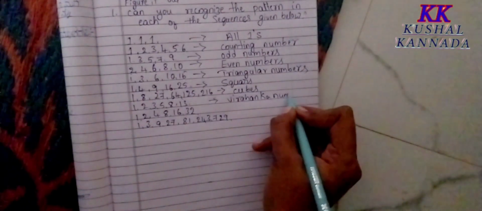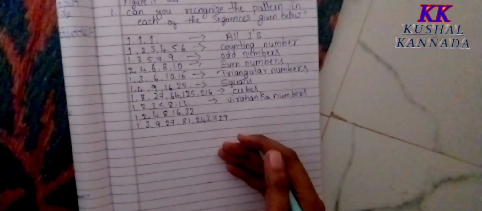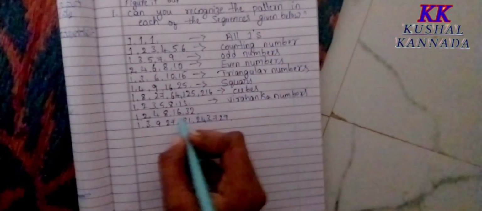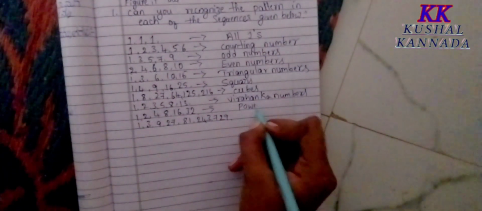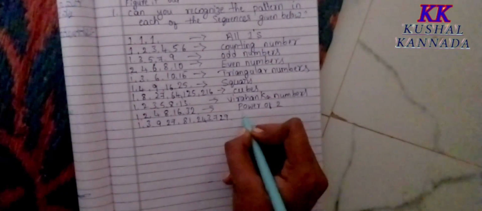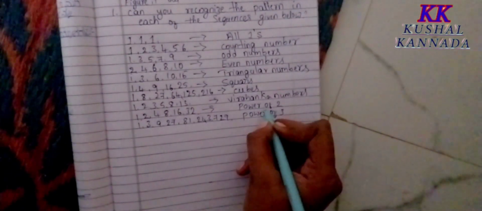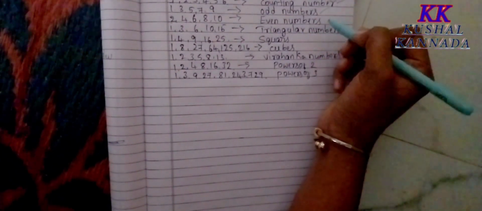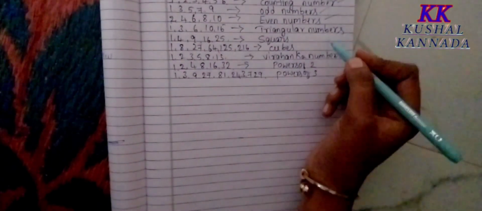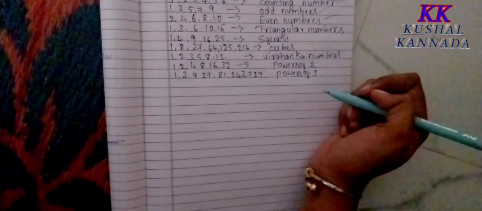Numbers. I will explain deeply all sequences. Okay. Next, powers of 2, powers of 3. Did you know that all ones, counting numbers, odd numbers, even numbers? I will explain triangle numbers, squares, cubes, Virahanka numbers, powers of 2, powers of 3. Okay.